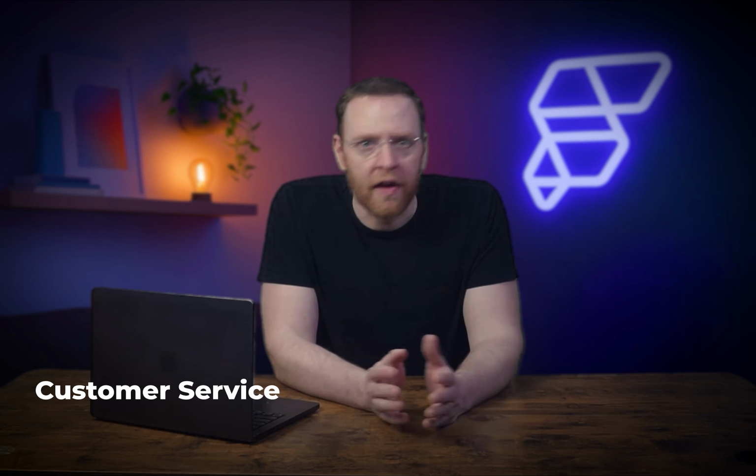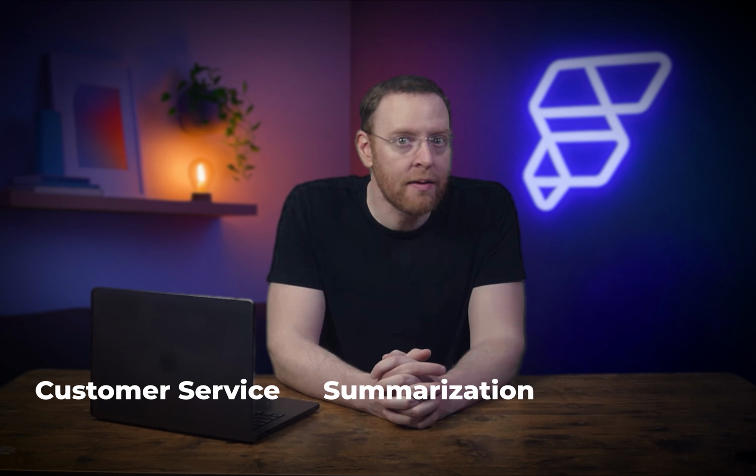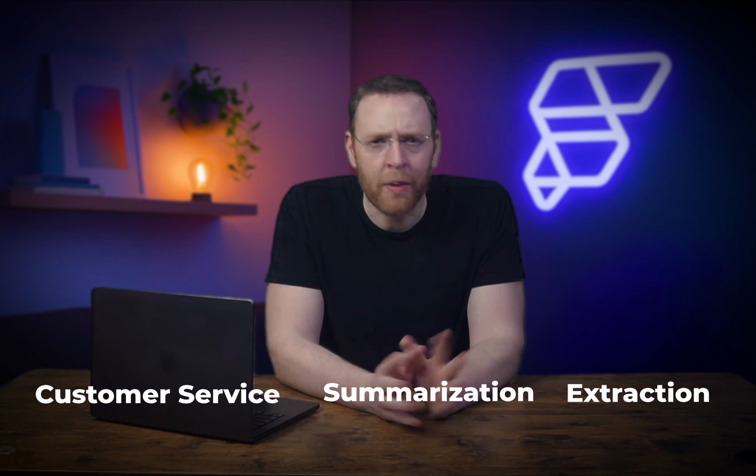So you could have one agent that's designed for customer service, another for text summarization, and a third for text extraction. But wait a second, couldn't you already do this? Like, you could set up APIs before and call them in different ways. So isn't this just like an API wrapper? Well, yes and no. Yes, they are wrappers around APIs, but no, they're not just wrappers. Agent Builder adds a bunch of additional features as well.